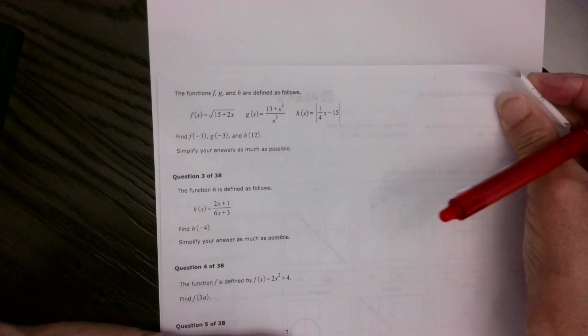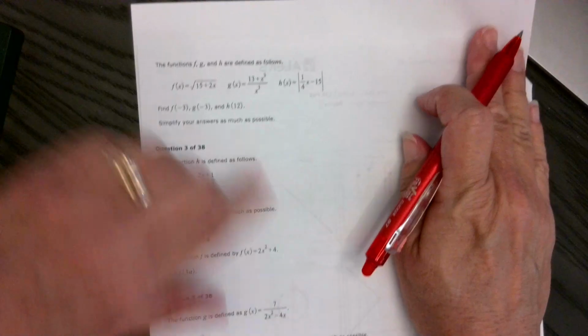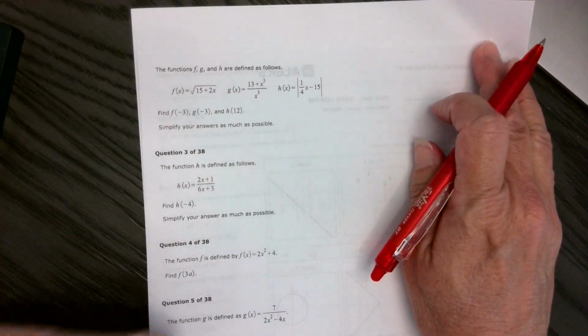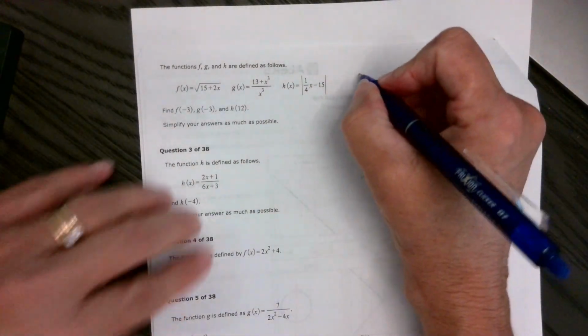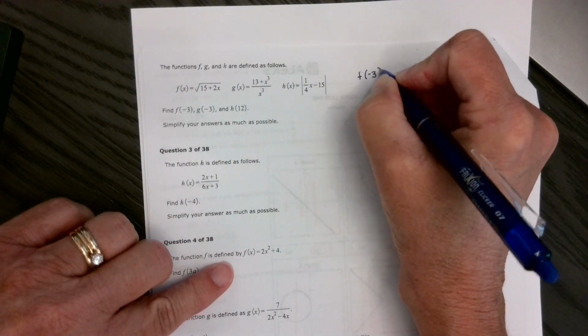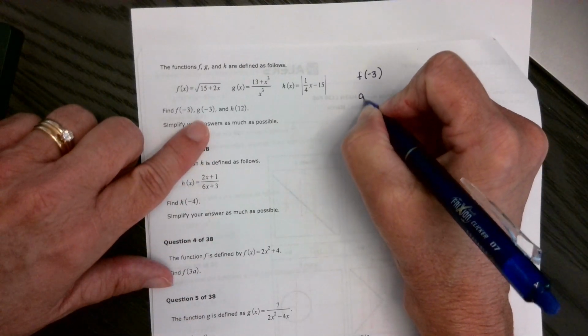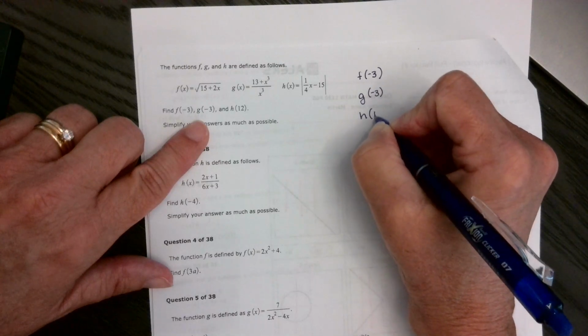So now they give you 3 functions, f, g, and h, and this is how they're defined. So what you've got to find is f of negative 3. Let me change my pens. We're going to find f of negative 3. We're going to find g of negative 3. And we're going to find h of 12.